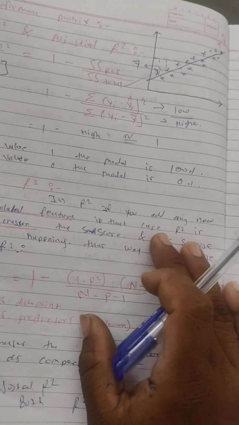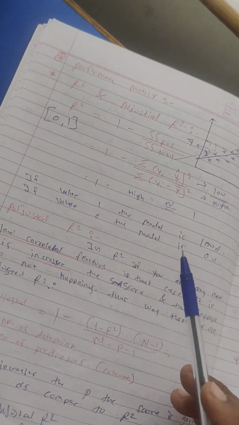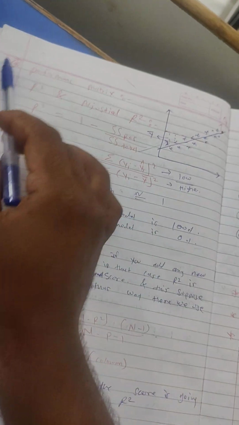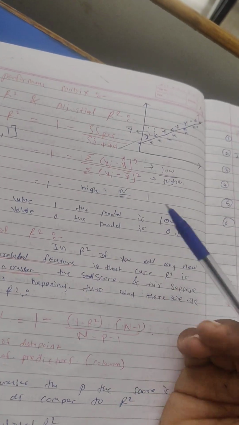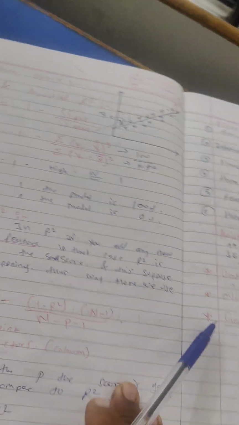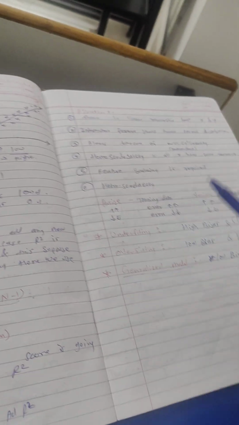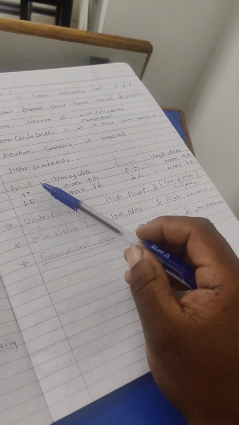So this is it for today. In the next video we are going to understand the performance matrix of linear regression. What is the performance matrix? What is R square, adjusted R square? What is the difference between R square and adjusted R square? And what are the assumptions regarding linear regression?